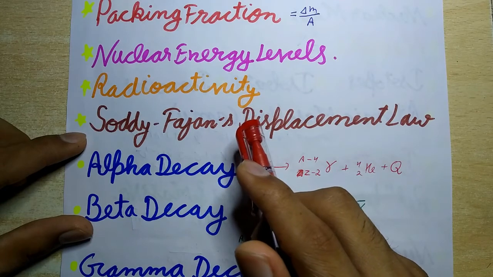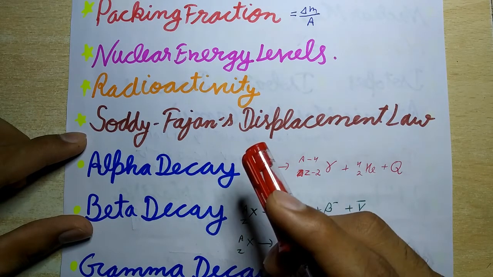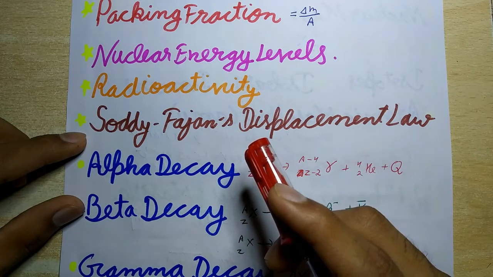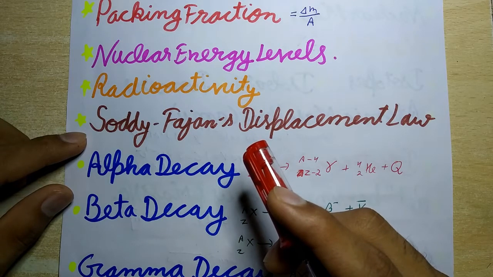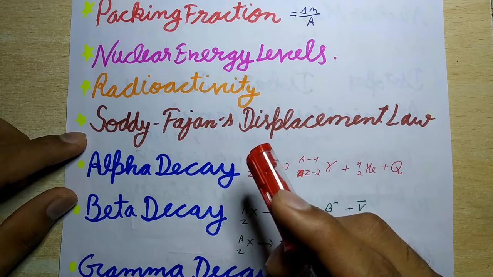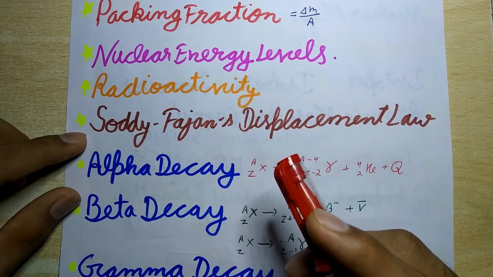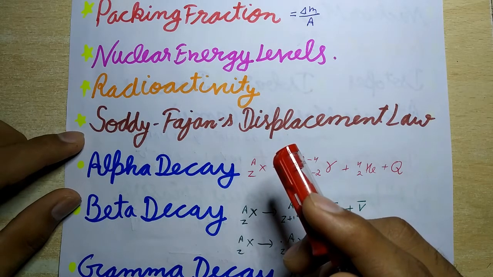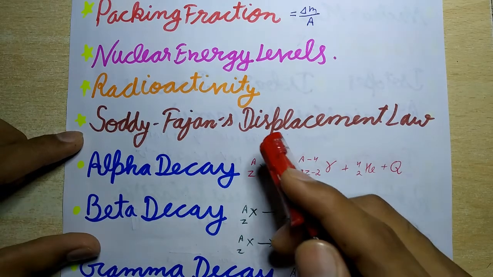It is the phenomenon of spontaneous disintegration of the nucleus of an atom with the emission of one or more radiations like alpha particles, beta particles or gamma rays. The substances which spontaneously emit these penetrating radiations are called radioactive substances.